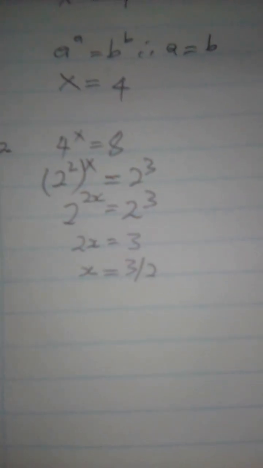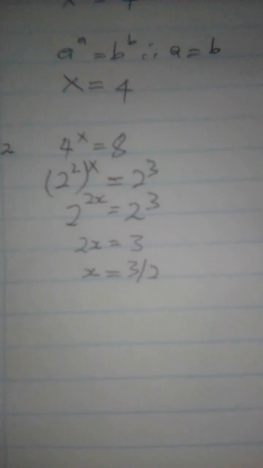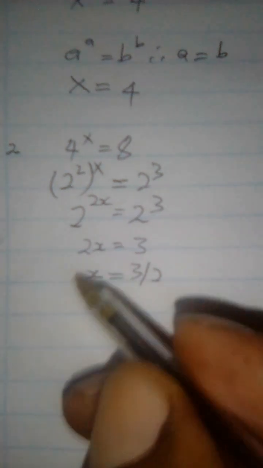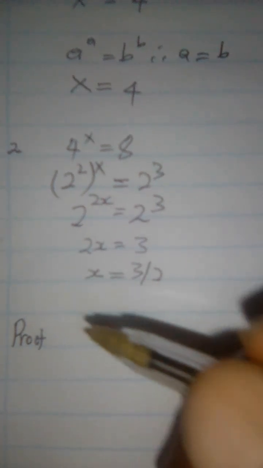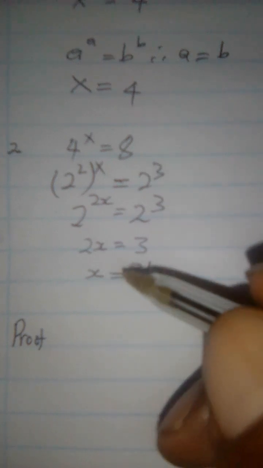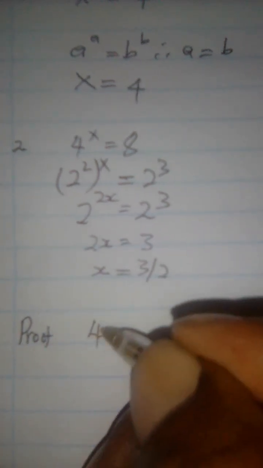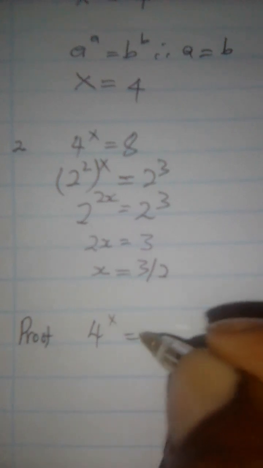Now, most learners may not trust this answer. So, to prove that x equal to 3 over 2 is indeed the real answer, we're going to substitute it back to our question statement, which was 4 raised to x equals to 8.